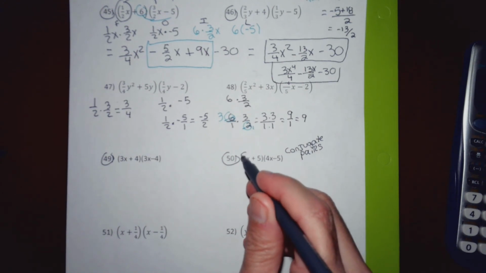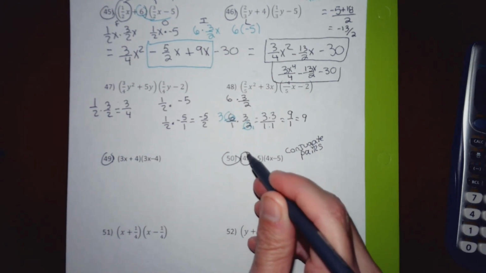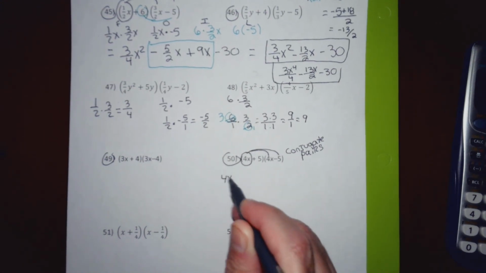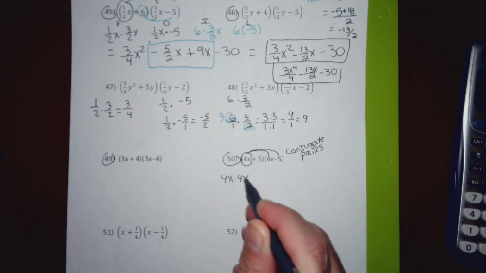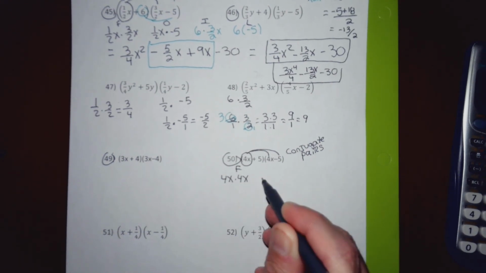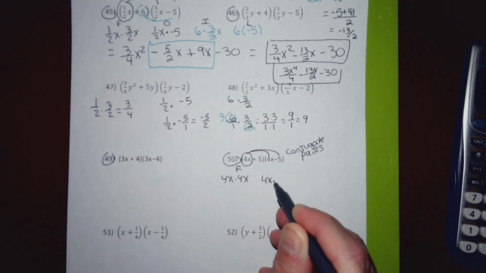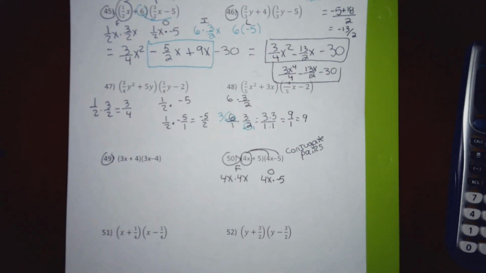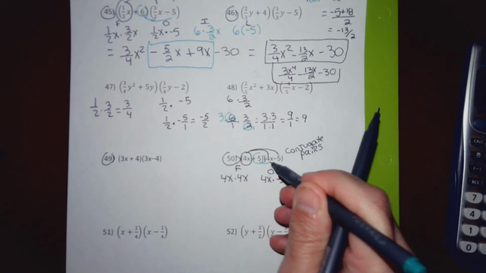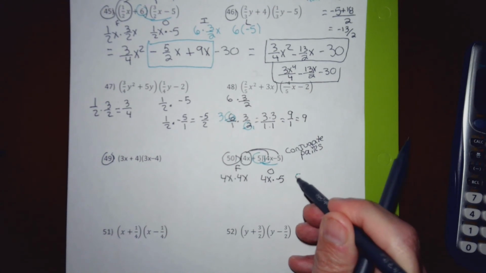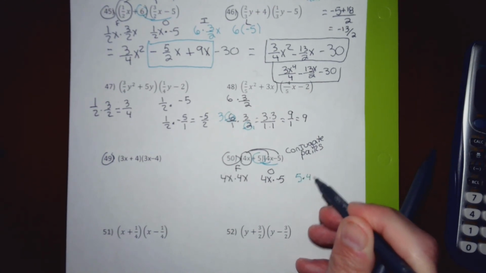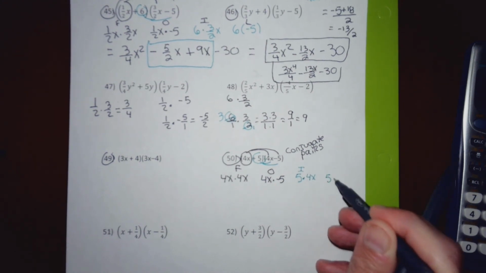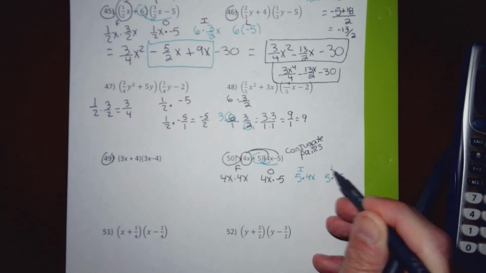But to start off, I'll pretend I don't know anything about multiplying conjugate pairs. I'll take the 4x in the left parentheses. I'll multiply it by the 4x in the right parentheses. We usually call that firsts. I'll multiply the 4x in the left parentheses by the negative 5 in the right parentheses. We usually call that outers. Then I'll take the 5 in the left parentheses and multiply it by the 4x in the right parentheses. We usually call that inners.